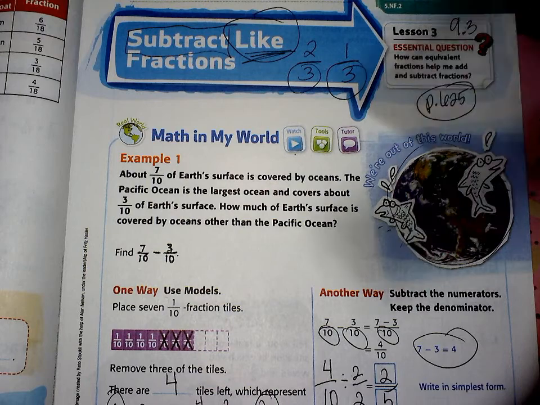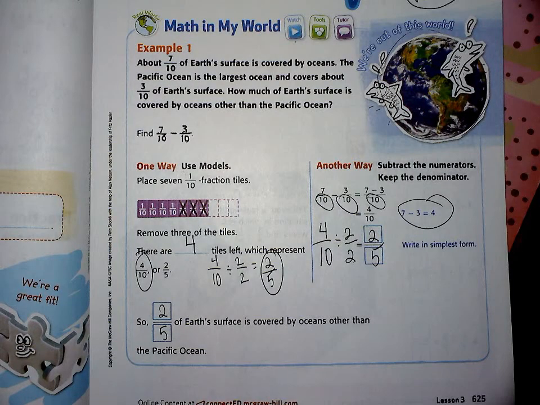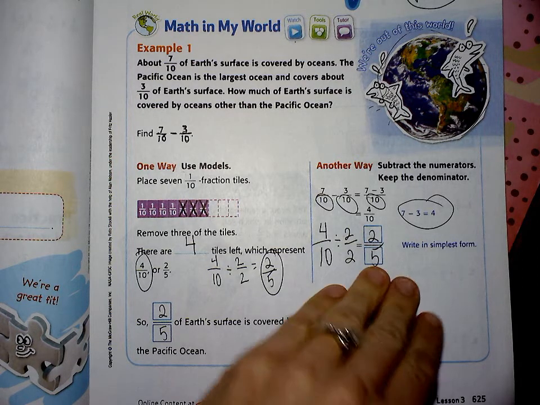Oh, Mrs. Bodell wasn't showing me the bottom. Sorry about that, my friends. 2/5 of the Earth's surface is covered by oceans other than the Pacific Ocean. If you need another second to fill that in because I wasn't showing you my screen very well, I apologize for that. And you can go ahead and add those in now.